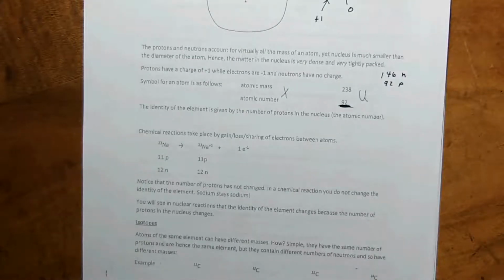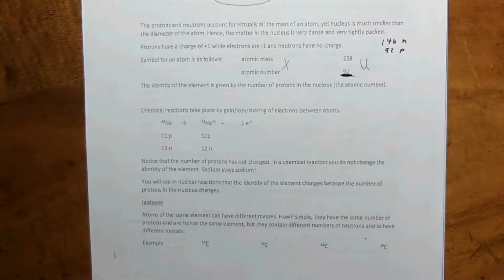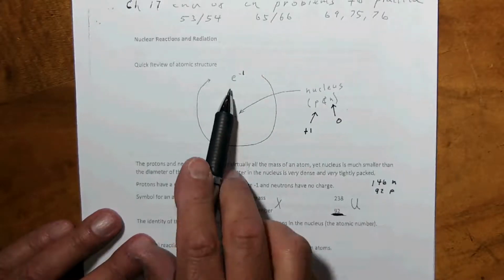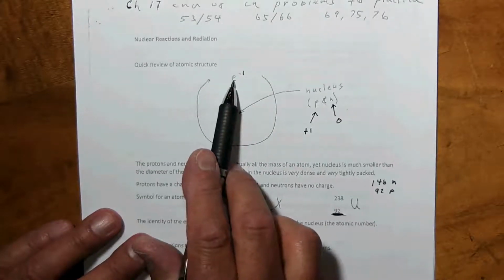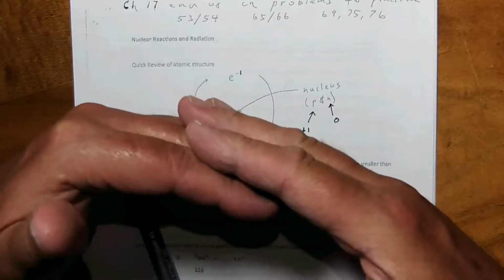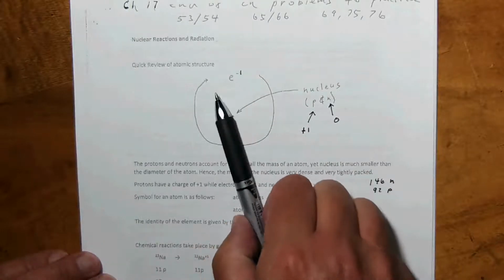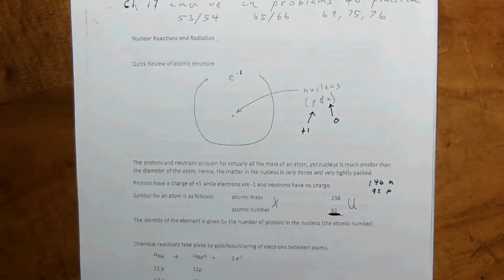Now, most of this course has been concerned with chemical changes, chemical reactions. In a chemical reaction, all you ever really do is mess around with the electron cloud. As chemicals react, electron clouds tend to overlap and form covalent bonds, or somebody loses an electron, somebody gains an electron.